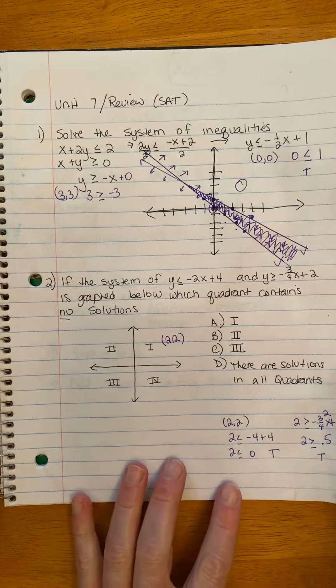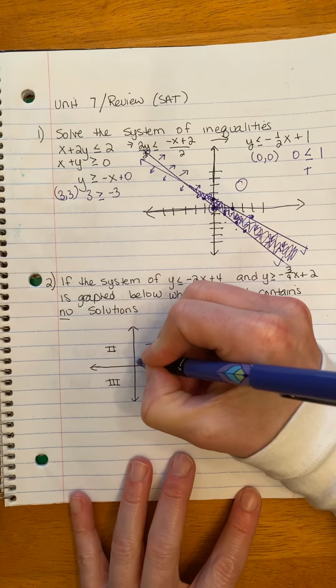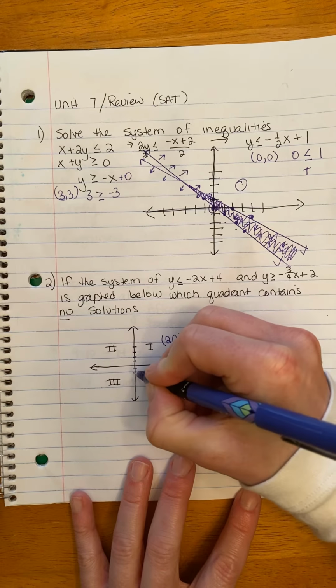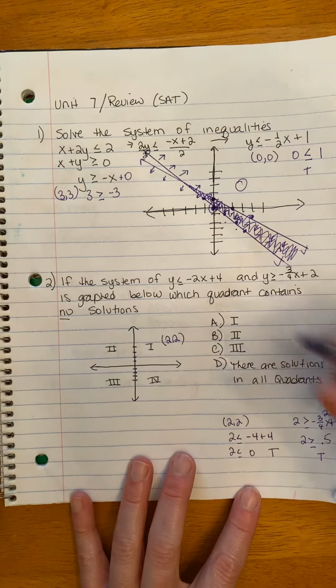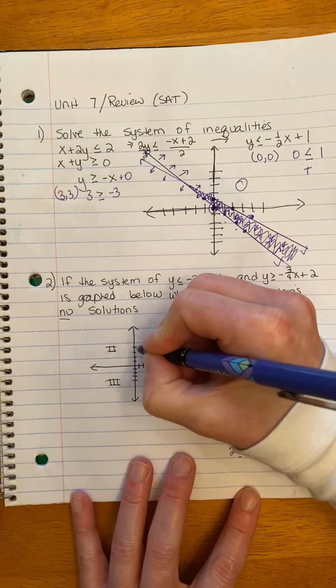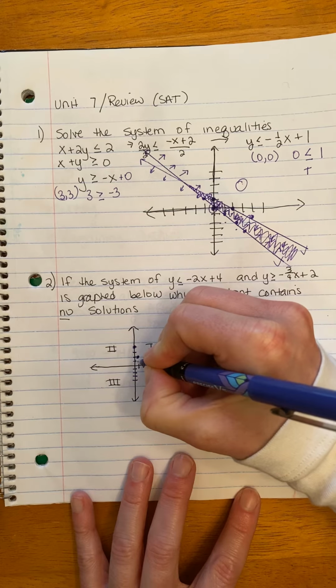So you could go about that method and see if you can find which one does not make both true. And then I'm going to show you another way, which is you can graph like we were doing before. I'm going to try to pick a scale and make it as neat as possible. I'm going to put my y-intercept of 4, and I'm going to go down 2 over 1.